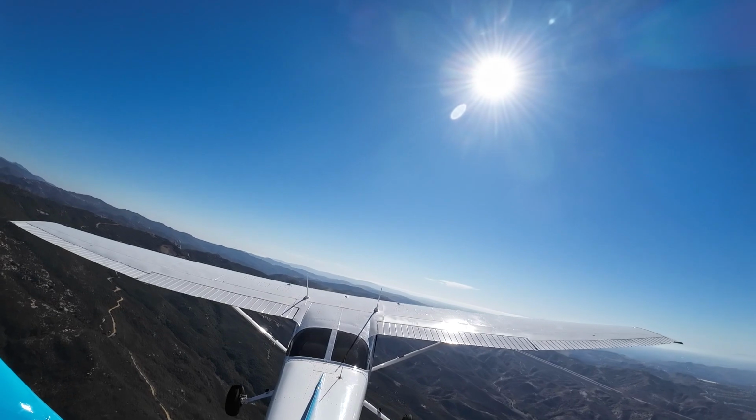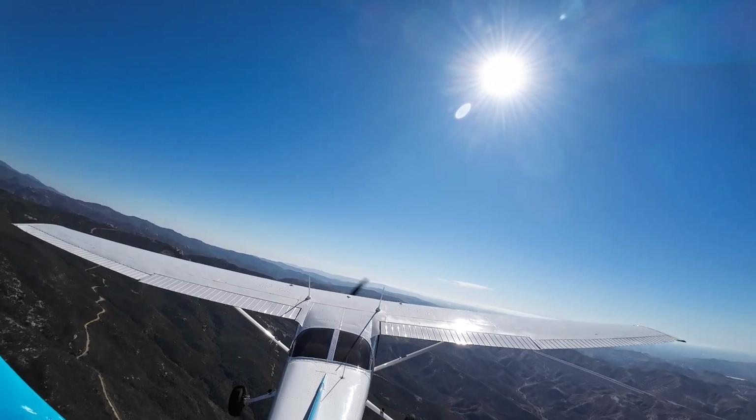SoCal 971, or Number 6 Charlie Papa, radar contact. Proceed towards El Toro for Signal Peak inbound.